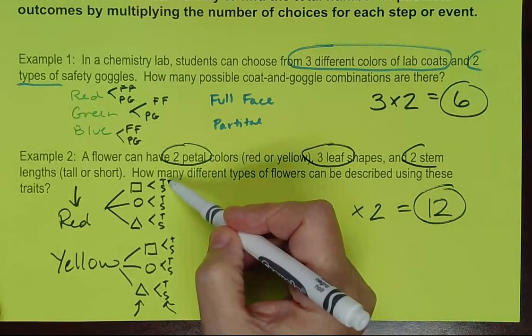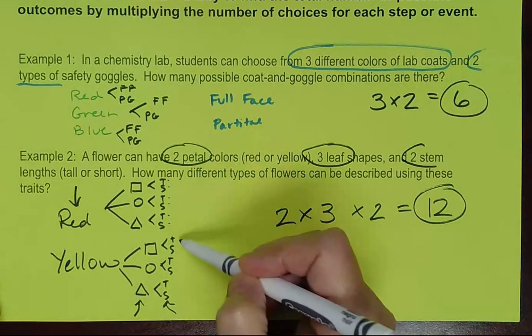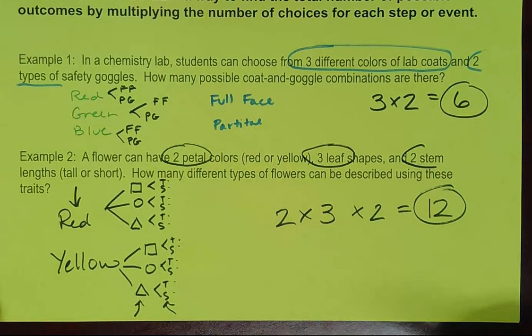And if I count these 1, 2, 3, 4, 5, 6, 7, 8, 9, 10, 11, 12. 12 different possible combinations or ways that we can put these things together. Okay, so that is one thing. If you're looking at total possible outcomes or the different things we can do.